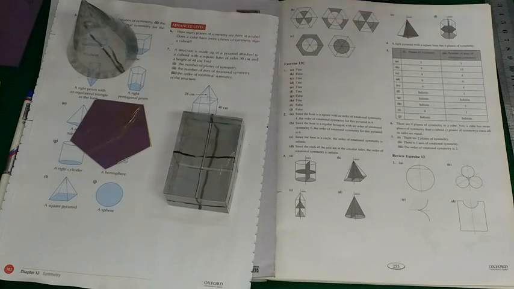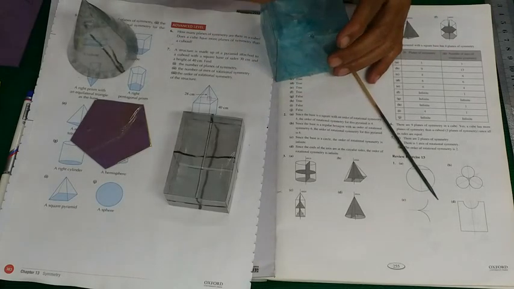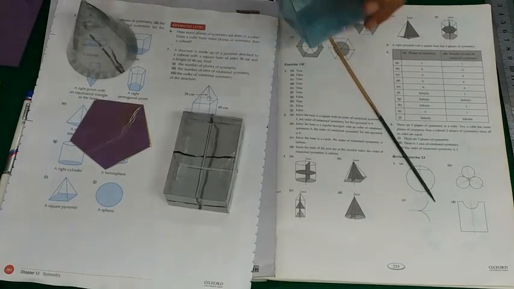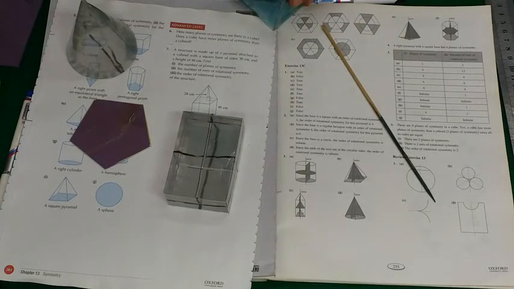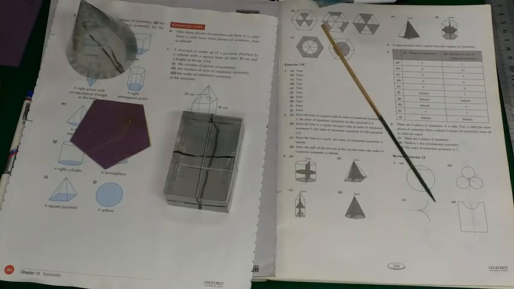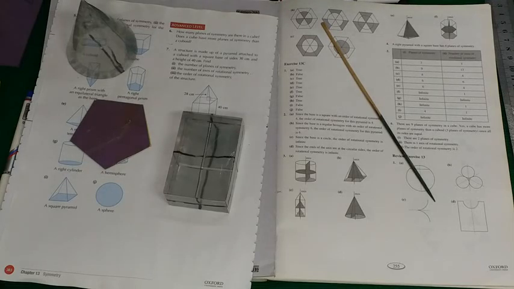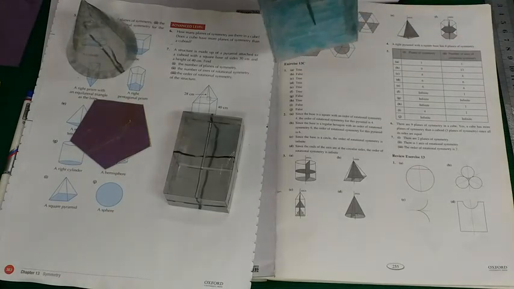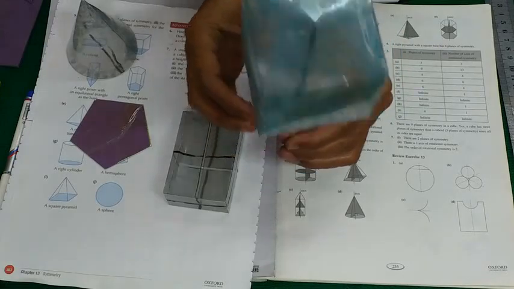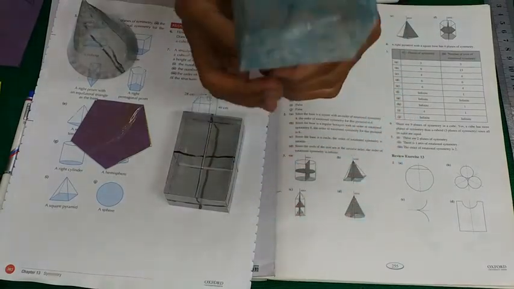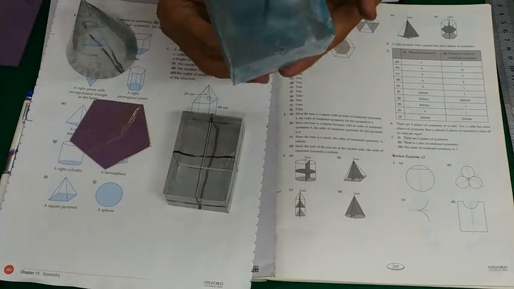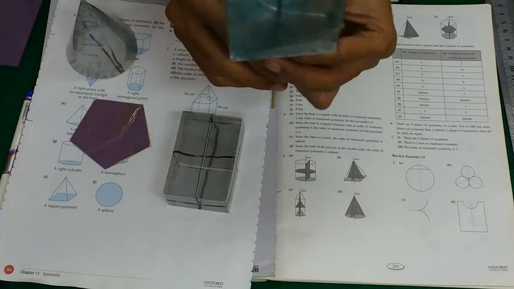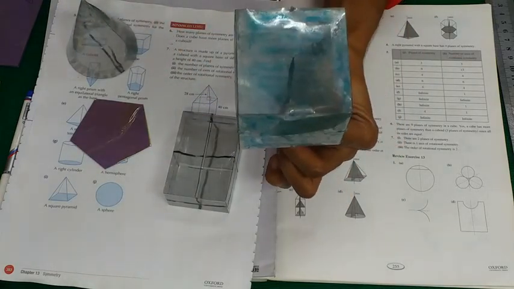The first axis of symmetry will be from the center. So the first axis of rotation is from the center of the bottom till the center of the top.